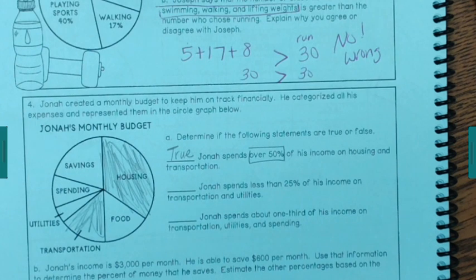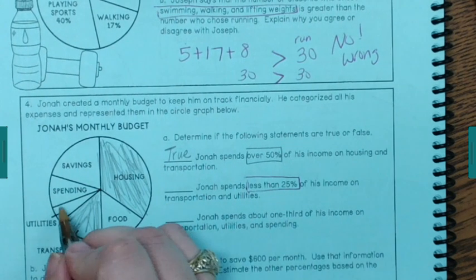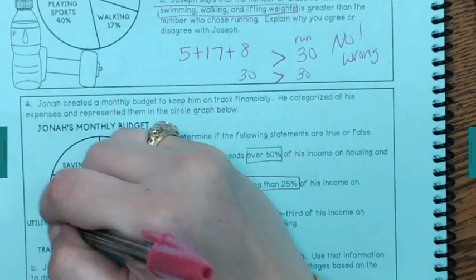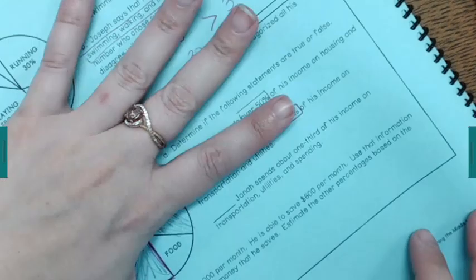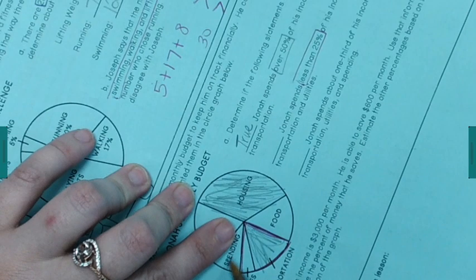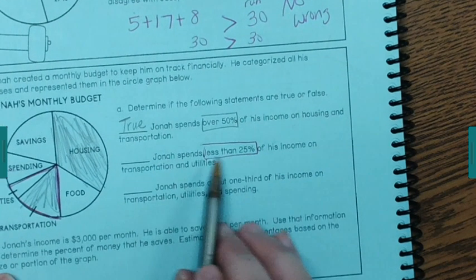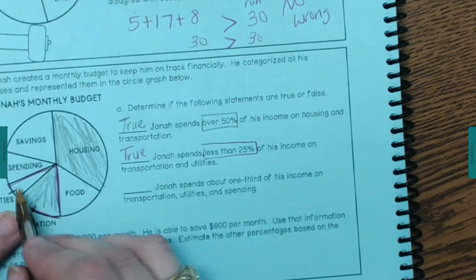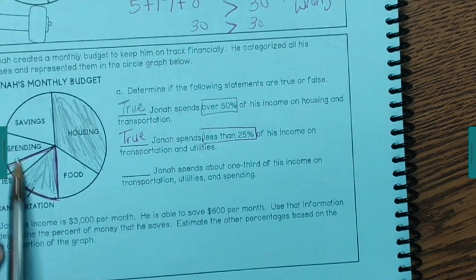Okay. Jonah spends less than 25% on transportation and utilities. So these two. Remember in the beginning we talked about 25% makes like a perfect L. Does that make a perfect L? No, it's quite a bit off. So this one is what? It says less than. Oh, it's true then. That one's true because it is less. If it was up just a tiny bit more, it would be false, but it's less than.